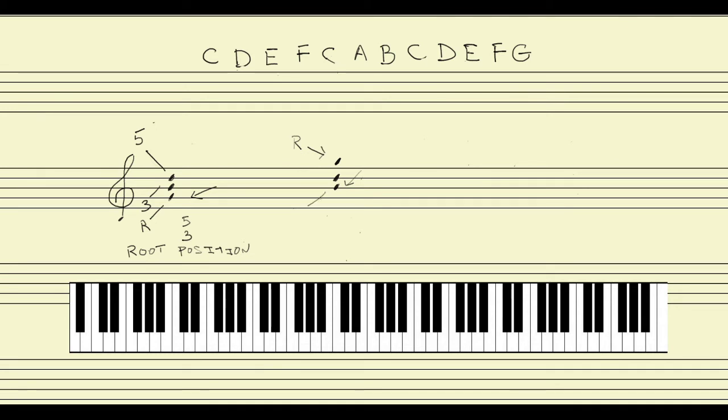The B is still considered to be the third, and the fifth is still the D. So another way to think of this chord is we've now rearranged these notes so the third of the chord is on the bottom. Instead of the root being on the bottom, the third of the chord is on the bottom. And we call this first inversion.